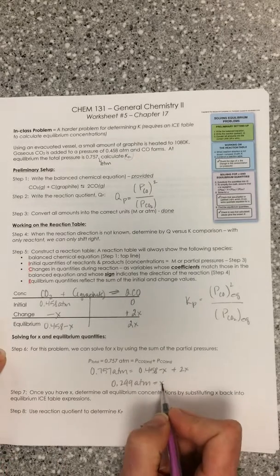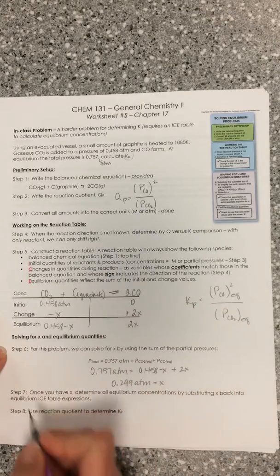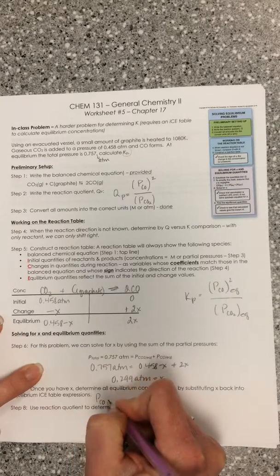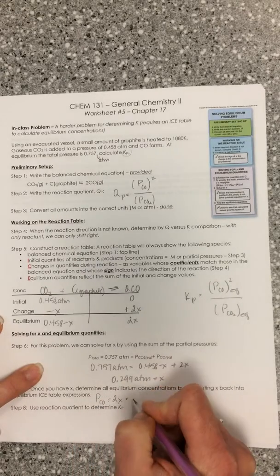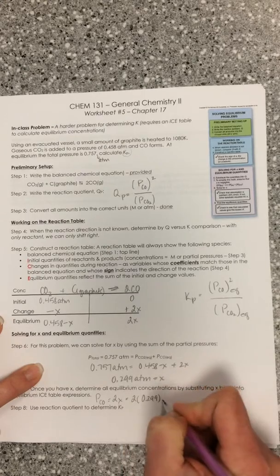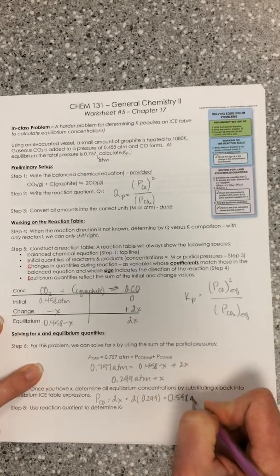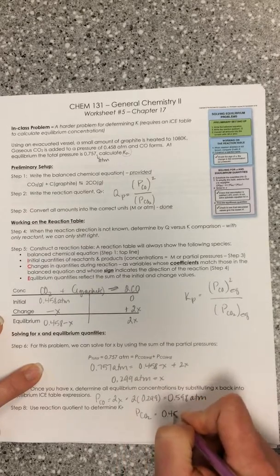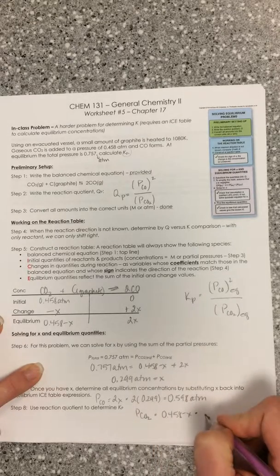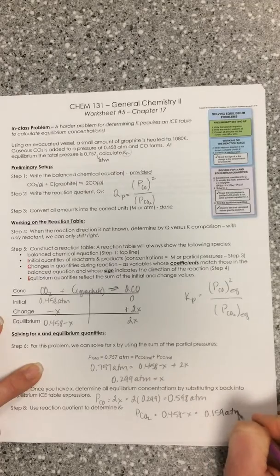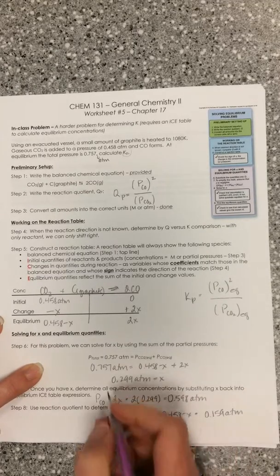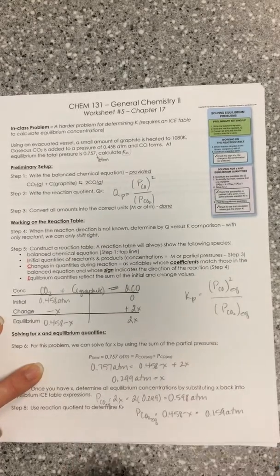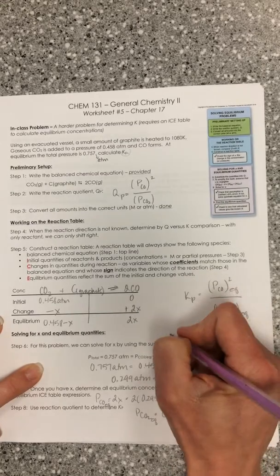Once you've solved for x, we can put it back into our ICE table to figure out actual values for these equilibrium expressions. The partial pressure of carbon monoxide is equal to 2x, so that's 2 times 0.299, which is 0.598 atmospheres. The partial pressure of CO2 is equal to 0.458 minus x, and that's equal to 0.159 atmosphere. I should note that these are equilibrium pressures. Now we know these two values, so we can go ahead and solve for Kp.